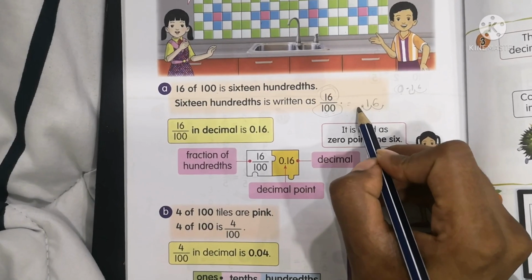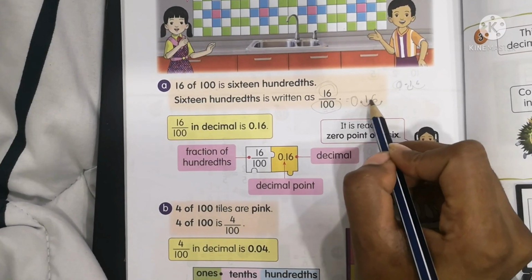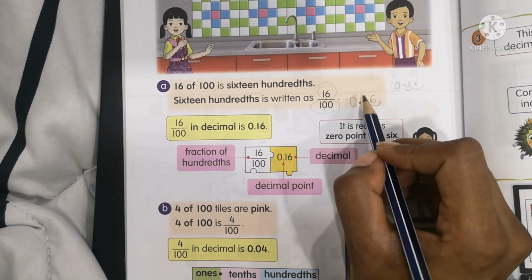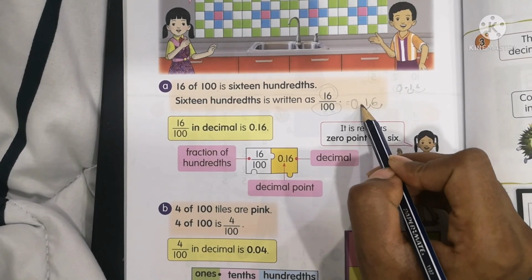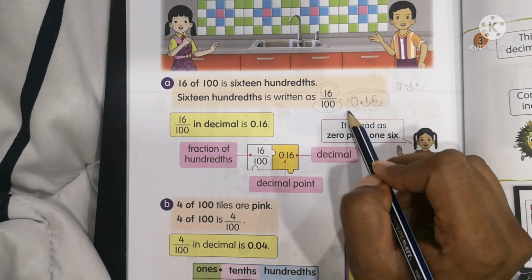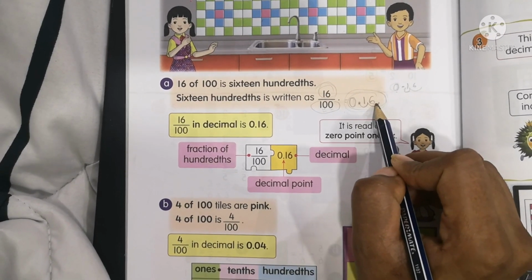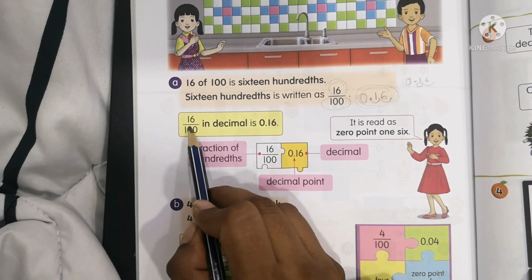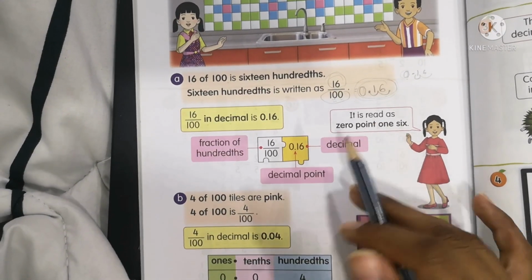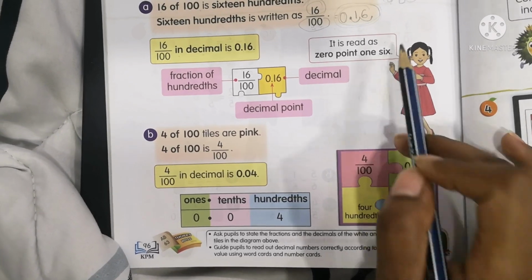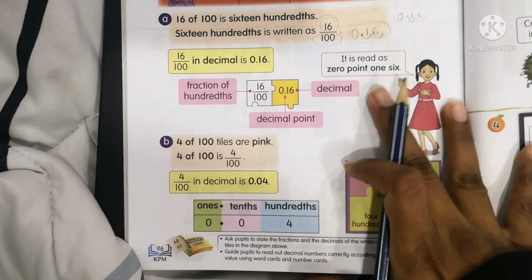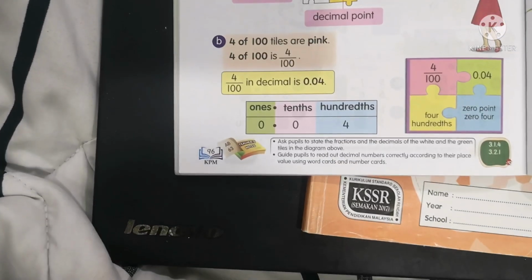So, before the point, we have to write 0. If there is no number in front of the point, we have to write 0. So the decimal for this fraction is 0.16. Look down here. 16 over 100 in decimal is 0.16. So it is read as zero point one six. Understand?